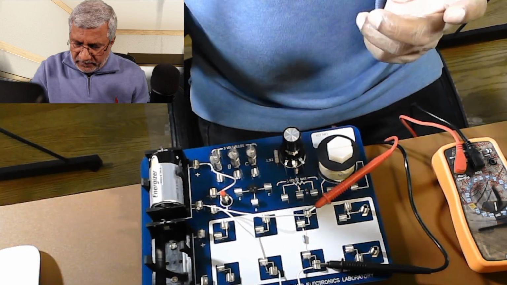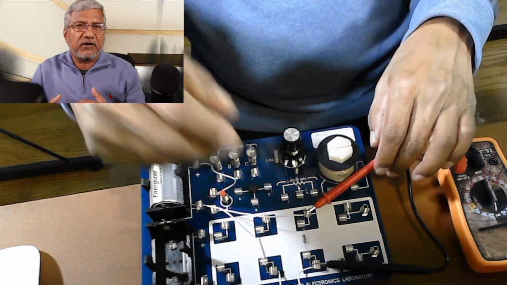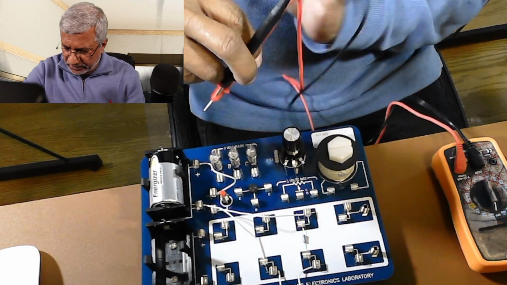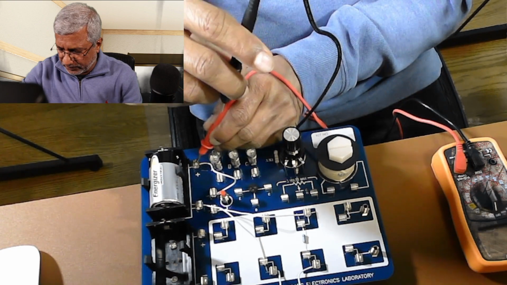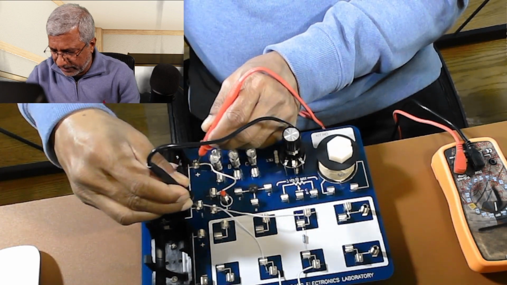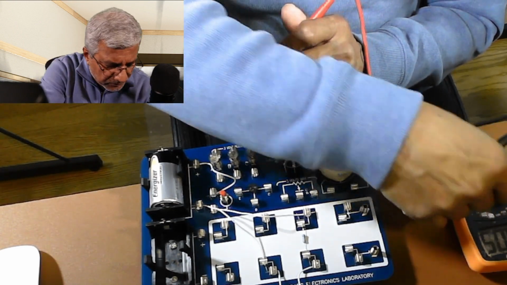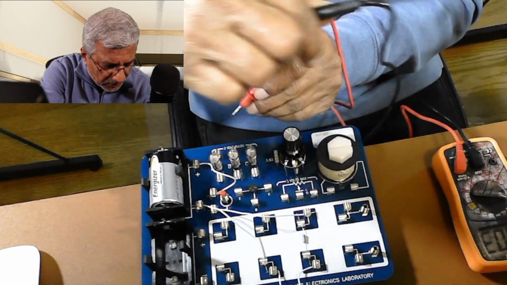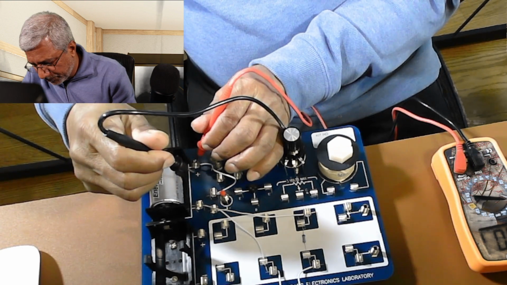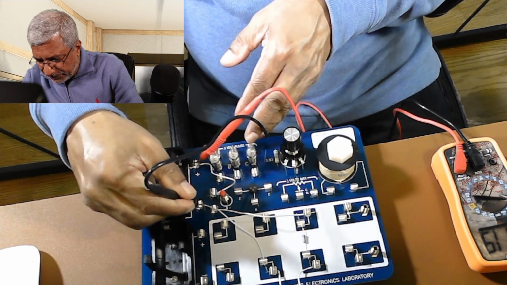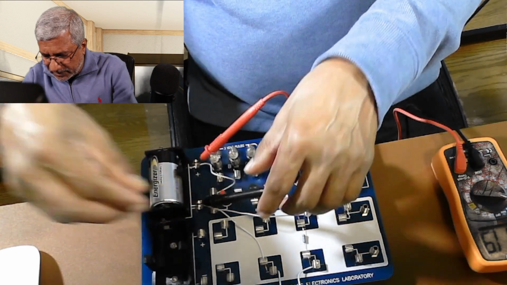Now, if you want to measure the voltage of the battery, it's simple. Get this off and put this positive on the positive here and the negative on the negative. And, well, got to put this on. Let me put it on 2 volt. Put this on the positive. Put this on the negative. Let it stay there.